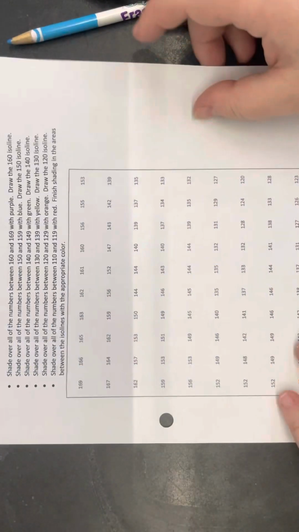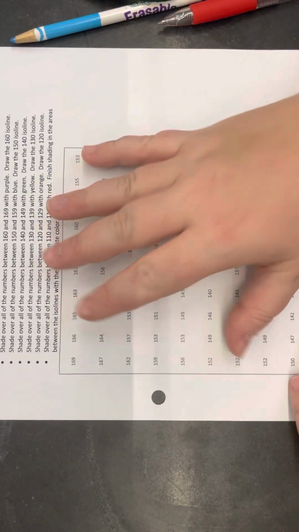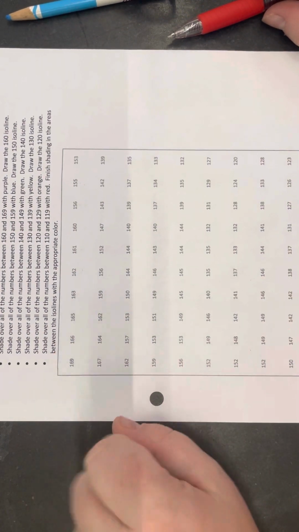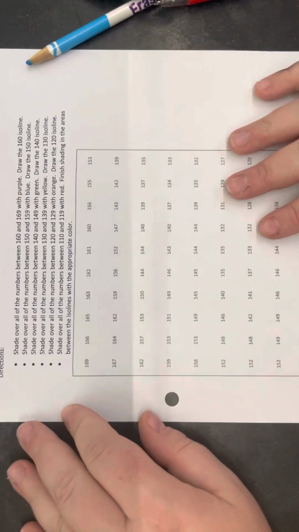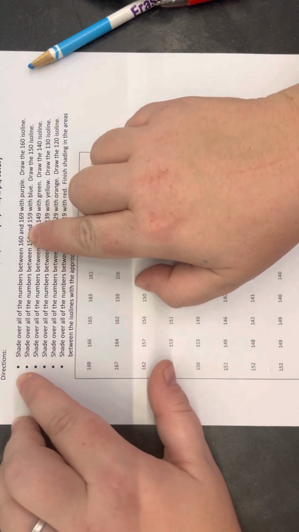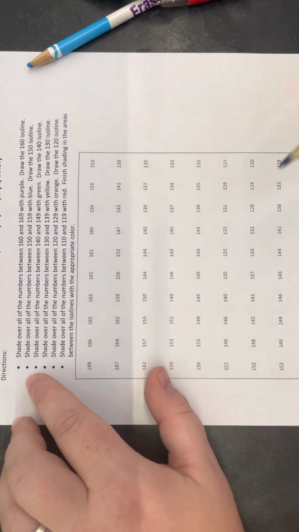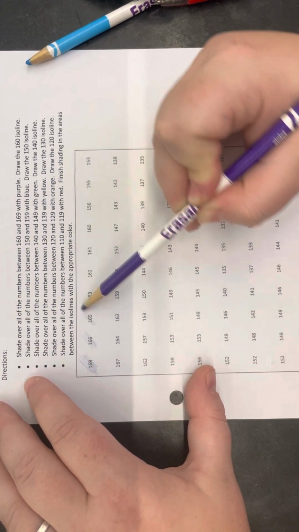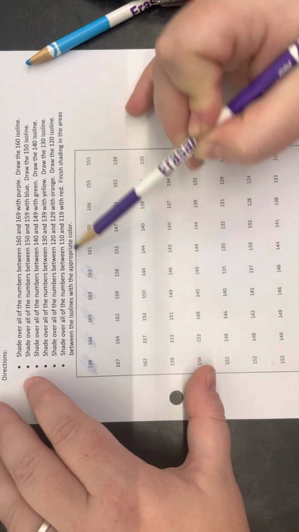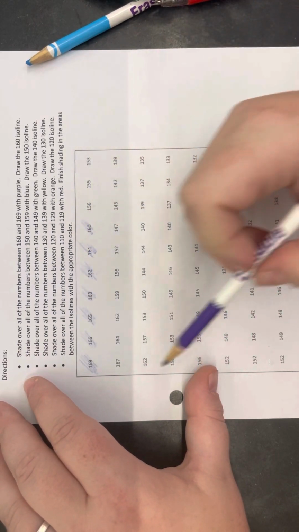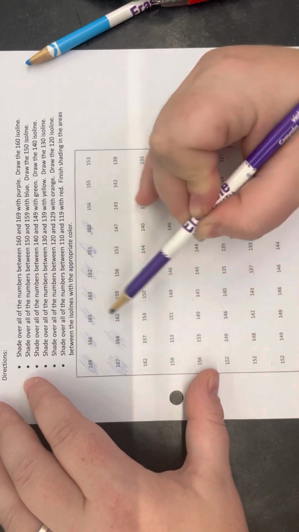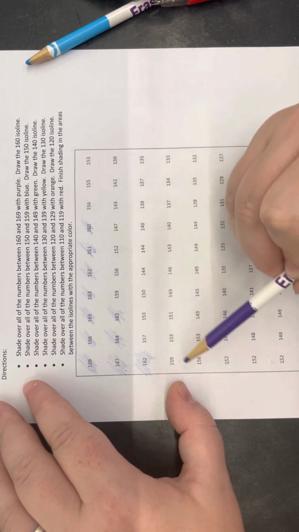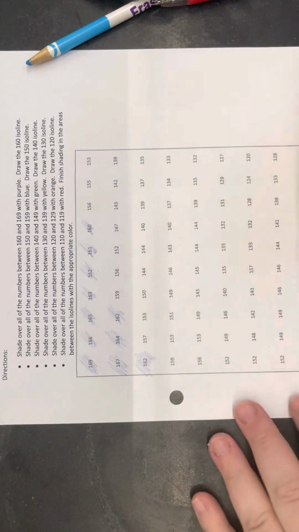On the lab that you're going to be doing, there are no dots shown on this one. So we're going to assume that the dot is at the center of each of these numbers. So if I look at the directions, it says to shade over all the numbers between 160 and 169 with purple. So here I've got 169, 166, 165, 163, 162, 161, 160, 167, 164, 162, smaller, 162, and I don't see any other 160 anythings.